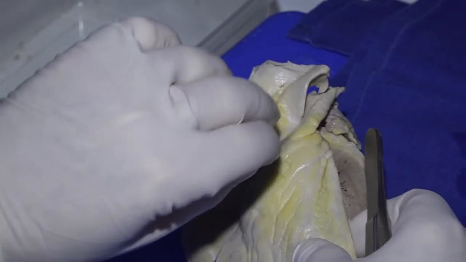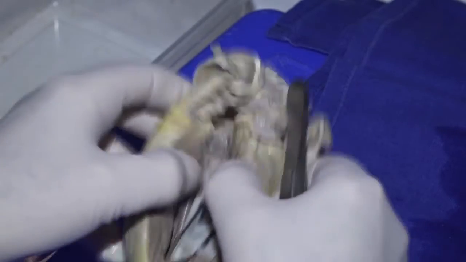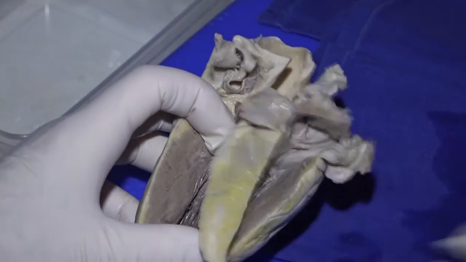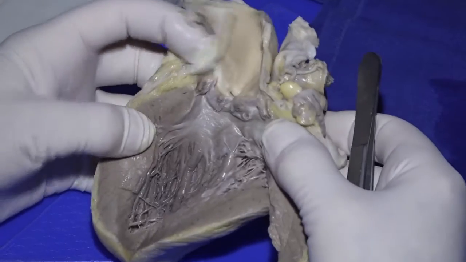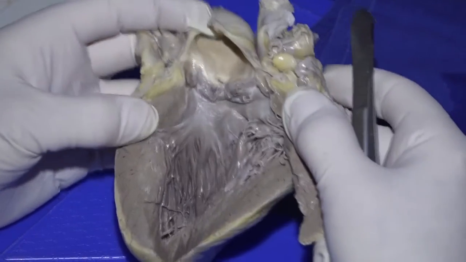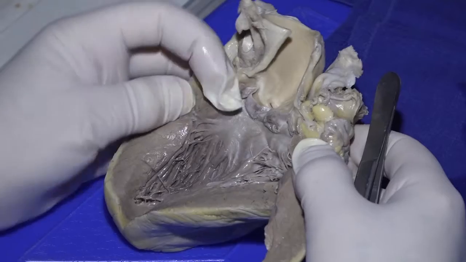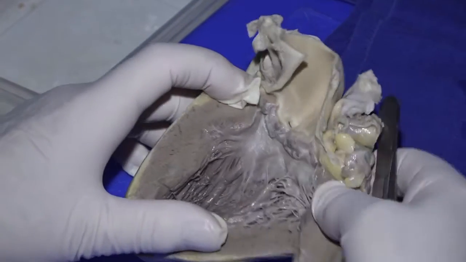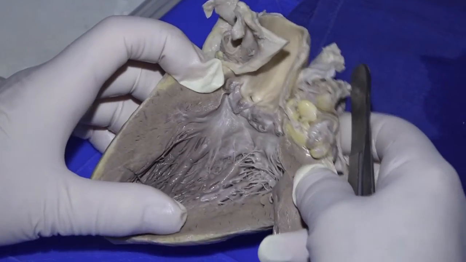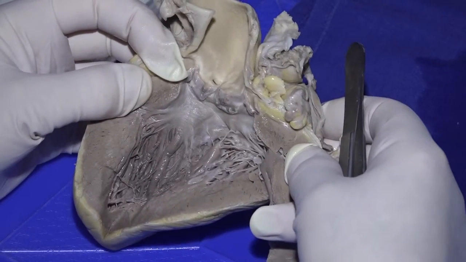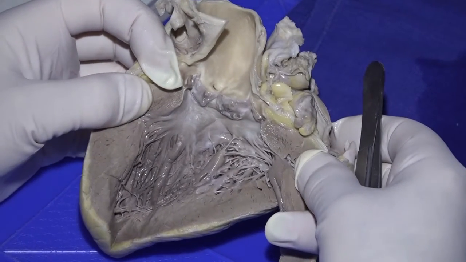But we must finish our assessment by looking at the left ventricular outflow tract, because this is where we find the left bundle branch running down the ventricular septal surface to activate the myocardium. We've seen the right bundle branch already, and that was beneath the medial papillary muscle.